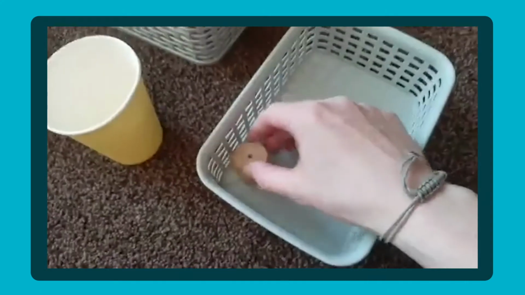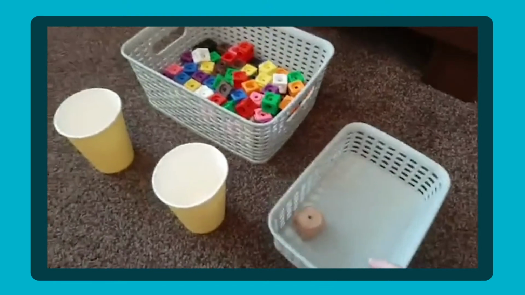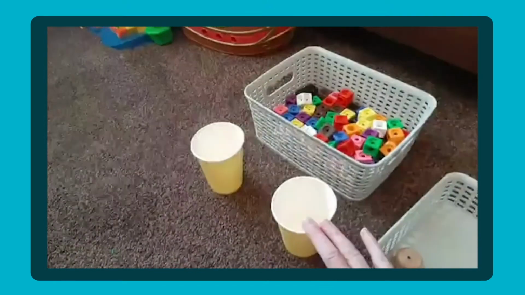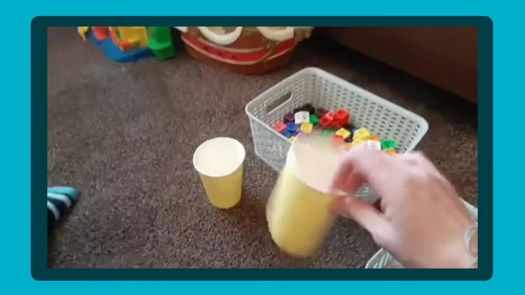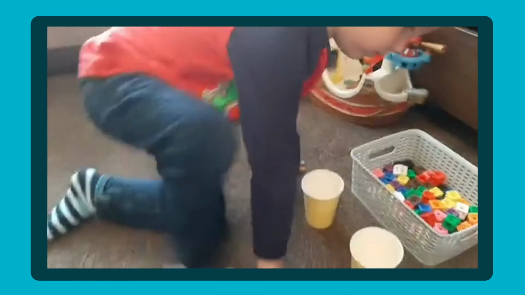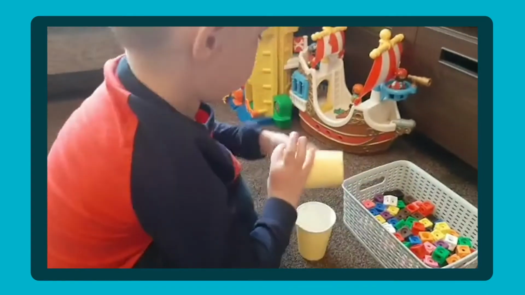We've got a dice. I've put it in a basket so that it just contains it. Instead of a dice, you could use playing cards. And I've got 2 paper cups. Now, instead of paper cups, you could use bowls instead, but you need something that you can fill. This is a game we're going to play, Gabriel, and we're going to be playing against each other.